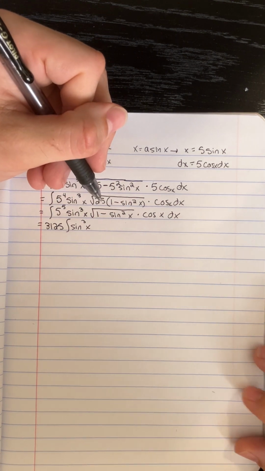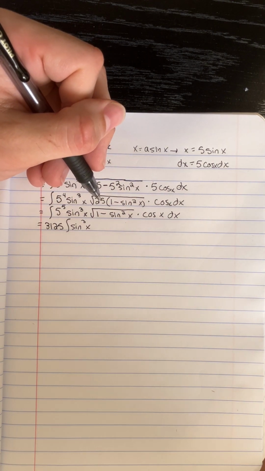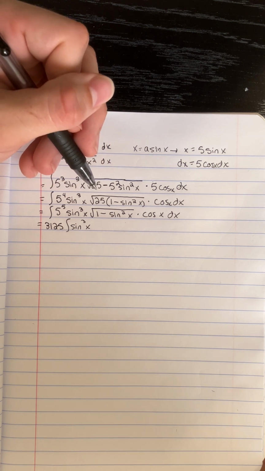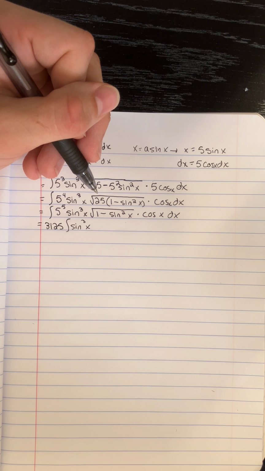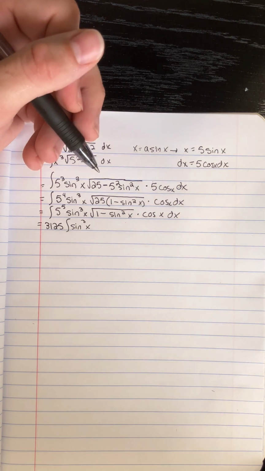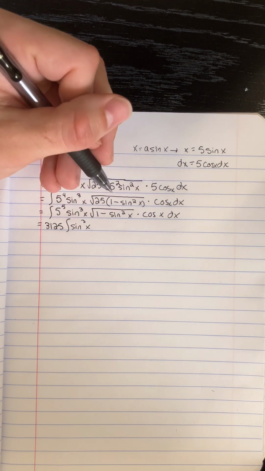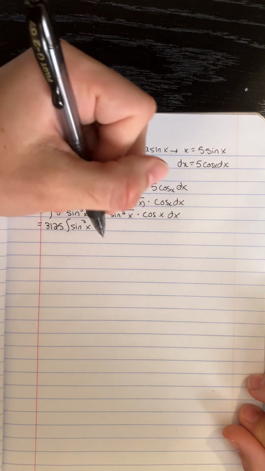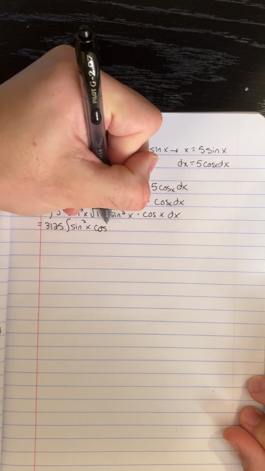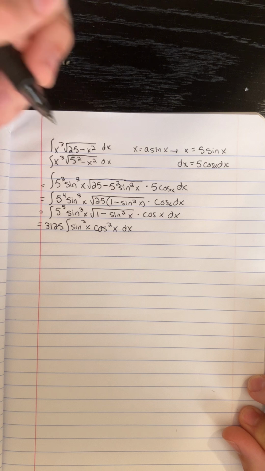And the square root of 1 minus sine squared of x is equal to cosine of x, just by that basic identity: sine squared x plus cosine squared x is equal to 1. If you move that around, you get that this square root is equal to cosine of x. So what we're left with here is the sine cubed of x times cosine squared x dx.